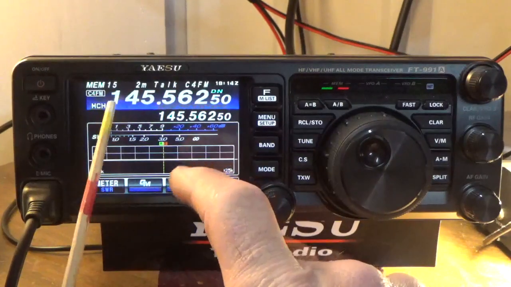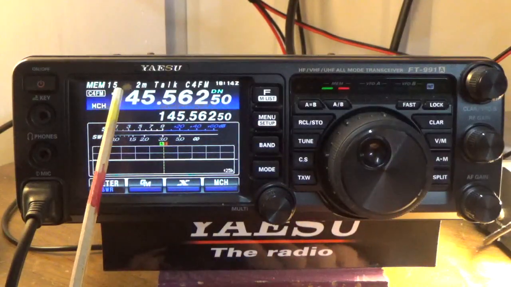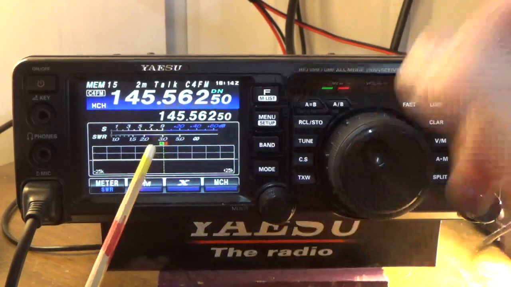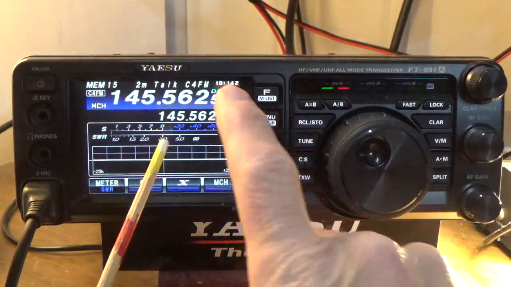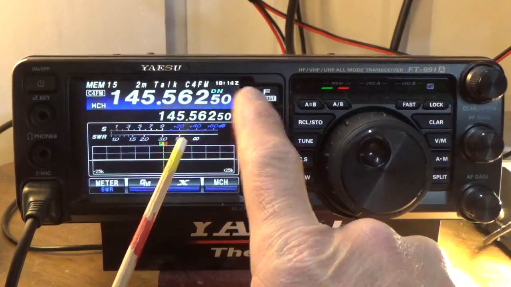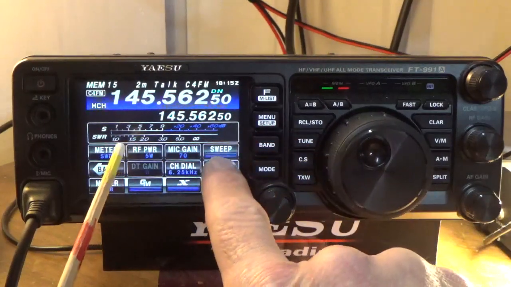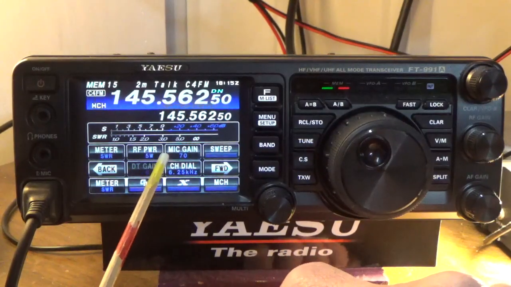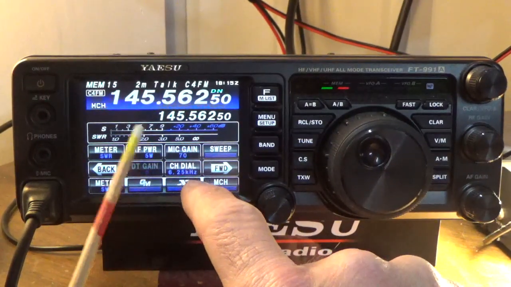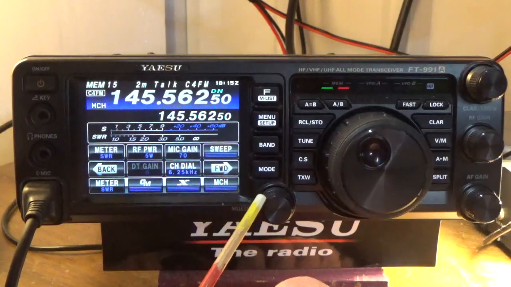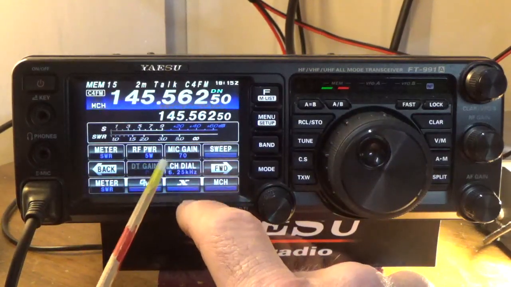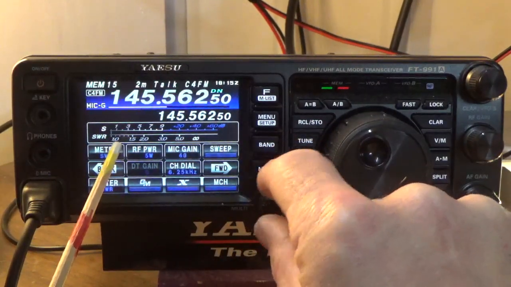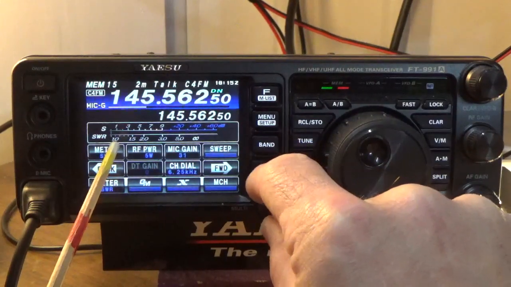I currently have the unofficial simplex frequency of 145.562.500 programmed into my radio for C4FM. Now, to get to the microphone gain, you'll press the FM list button once, and you'll use the right and left arrow keys, and you'll locate the mic gain setting right here. When you tap that, it will populate up here, and the multifunction knob will have control of it. Right now the mic gain is set to 70. If I want to turn that down to, say, 30, this is how you would do it.